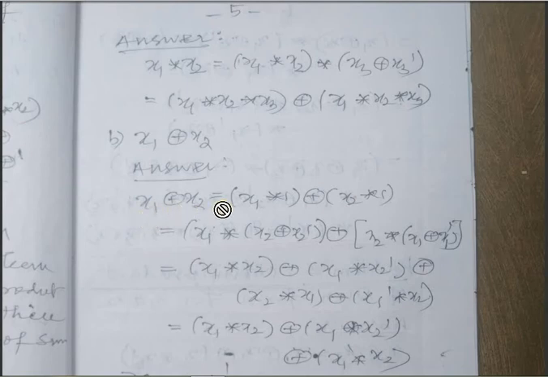We can write x1 meet 1 is x1, this join coming as it is. x2 meet 1 is x2 itself, so we can write x2 as x2 meet 1.